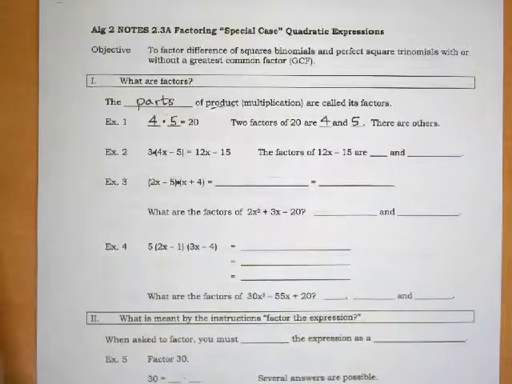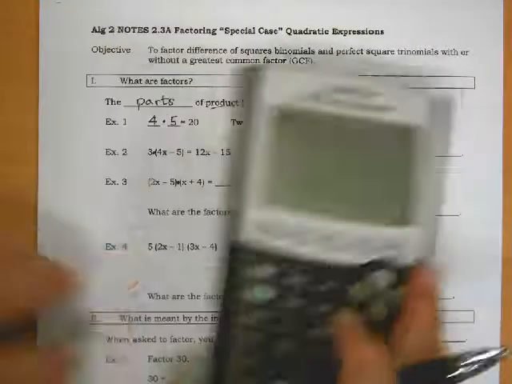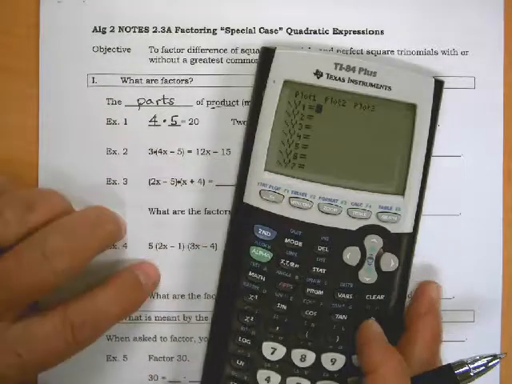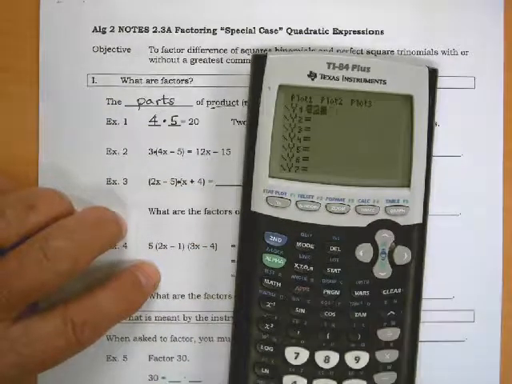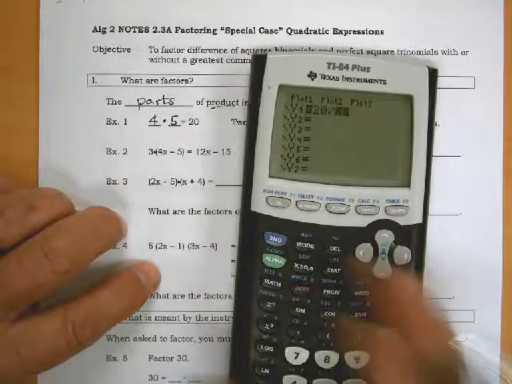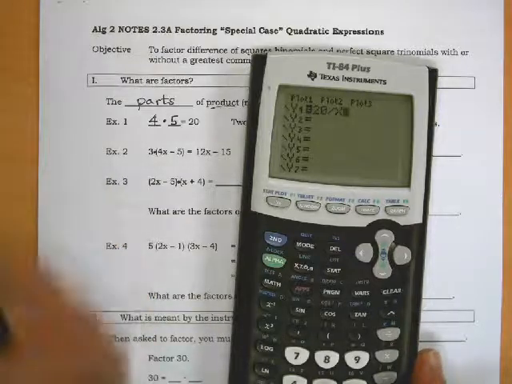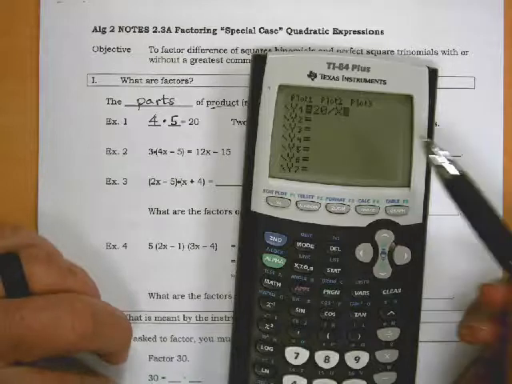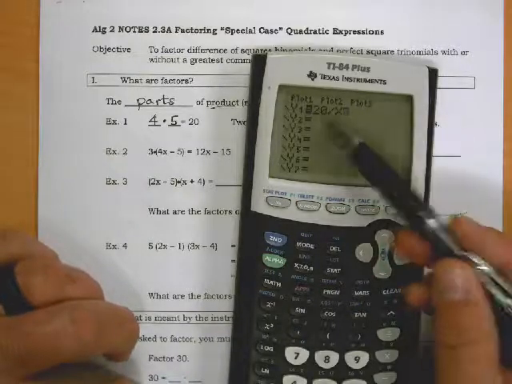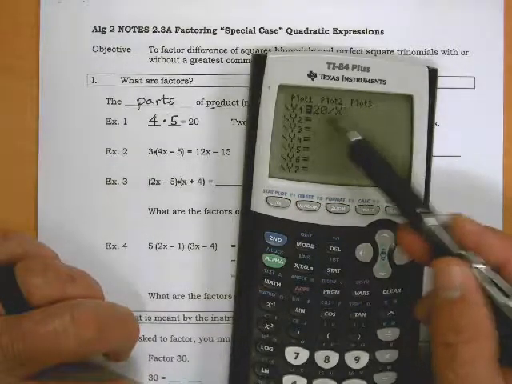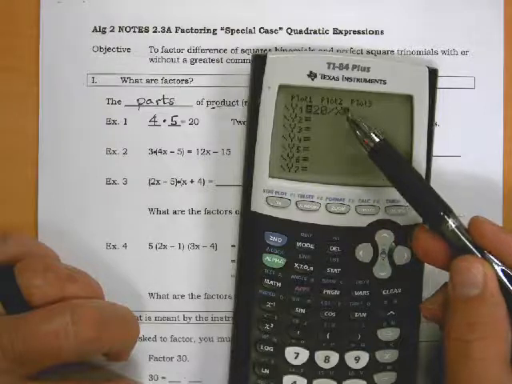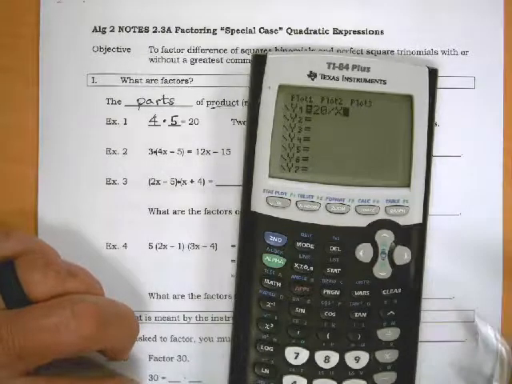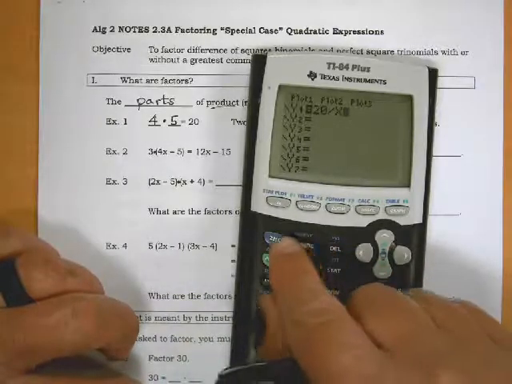And this little skill is going to be handy for you. If you go to your y equals key on your calculator and type in 20, in this case, divided by x, you can display all the factors of 20 by dividing by x. We're going to set up a table where we divide by 1 and then by 2 and then by 3, and x is going to change from 1 to 2 to 3 to 4 to 5 like that, and you'll see the factors displayed. So let's go ahead and continue this.